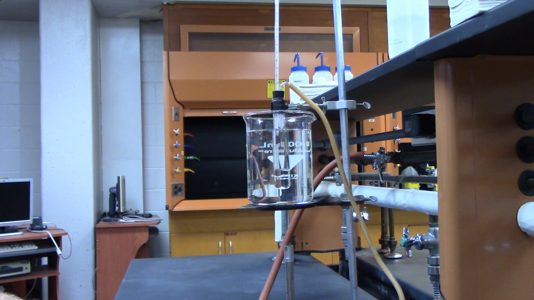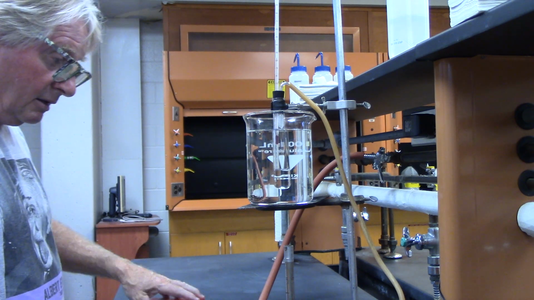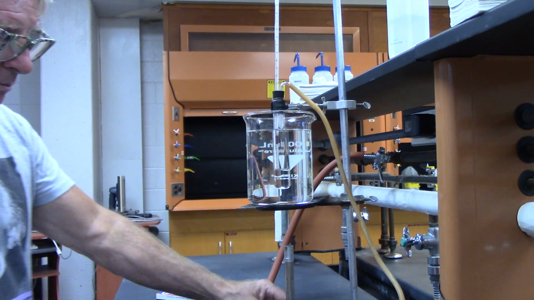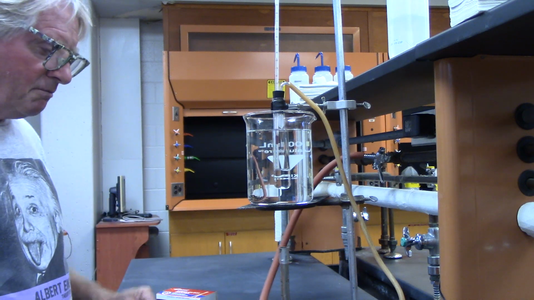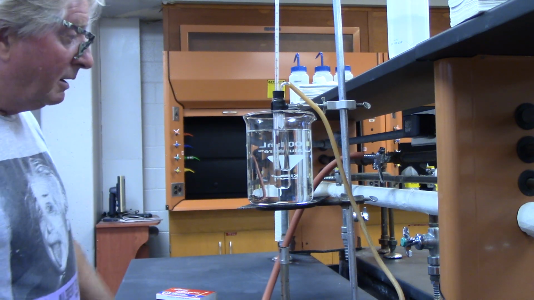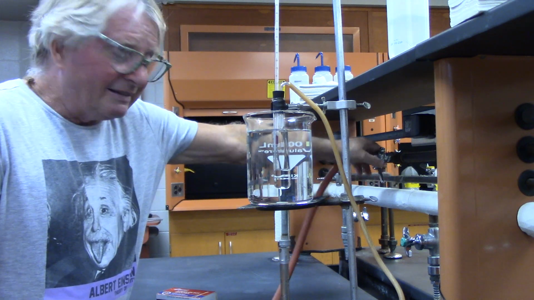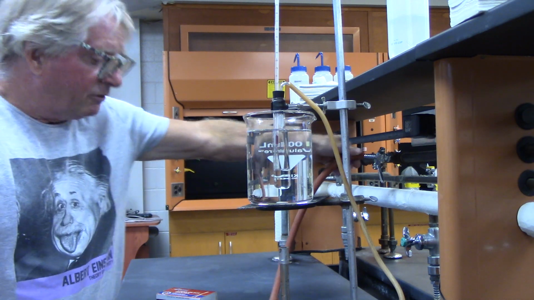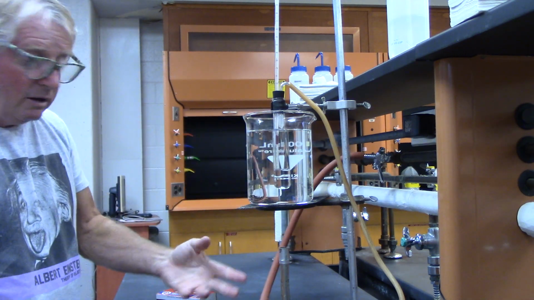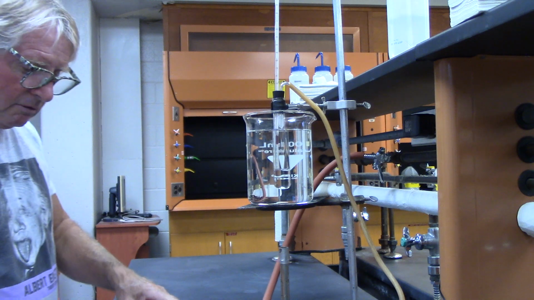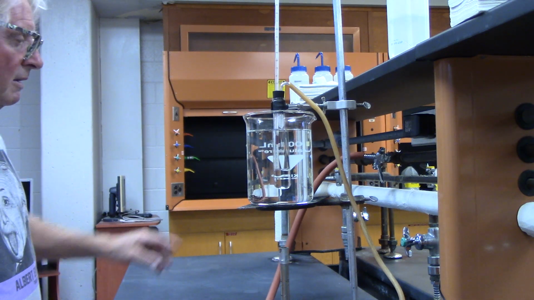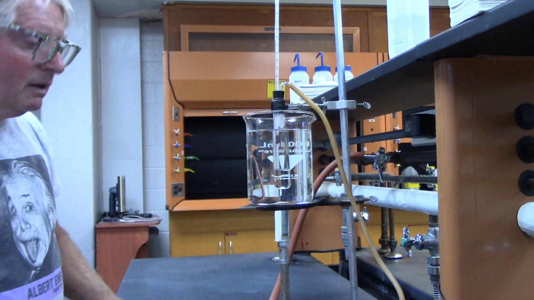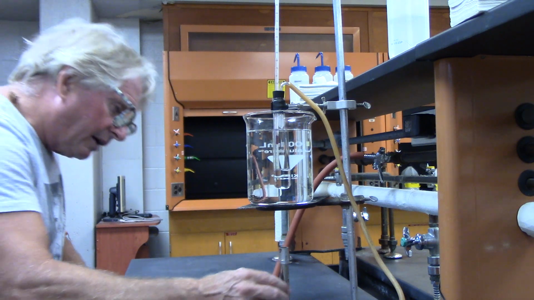Turn on the Bunsen burner. The Bunsen burner has two components. It has a gas inlet. This is natural gas, which is methane and ethane; that will be on our first test. The other component is air or oxygen.